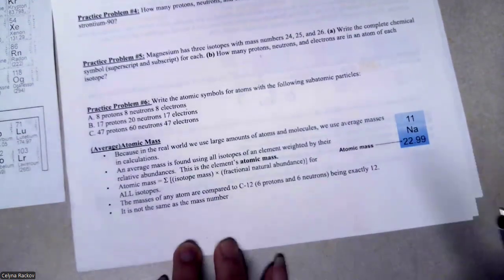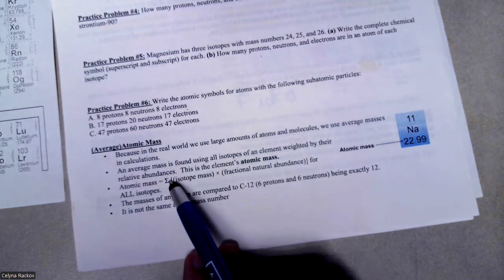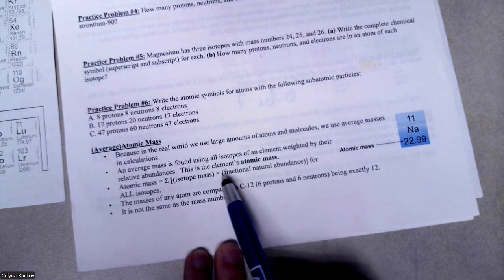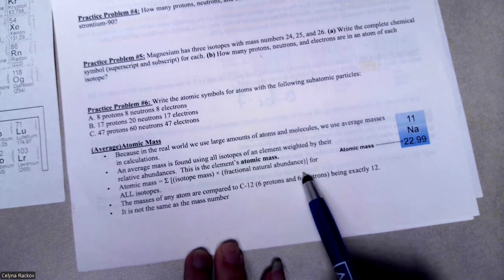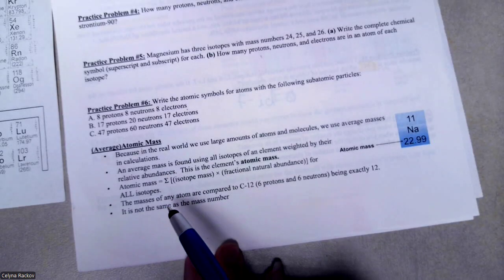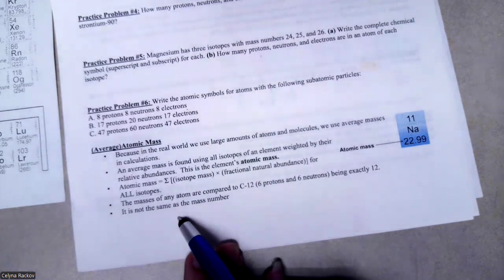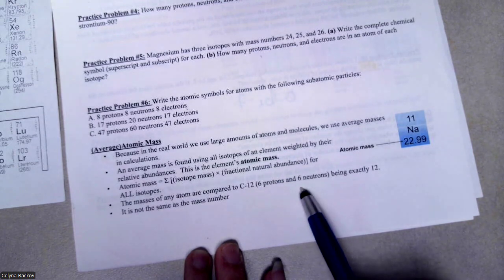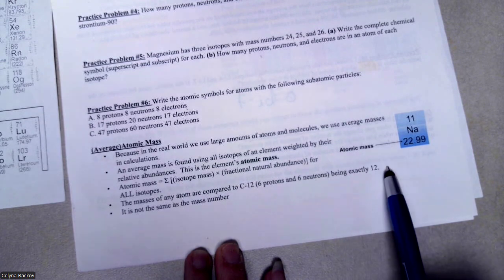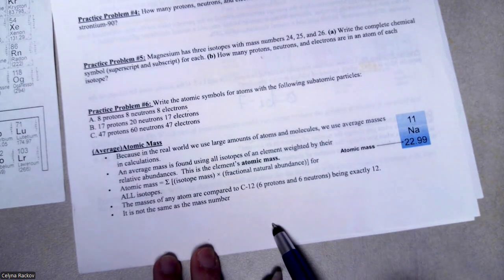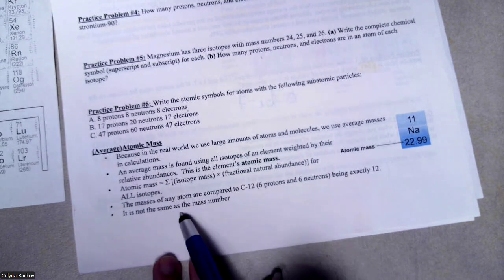To calculate this atomic average, we're going to take the sum of the isotope mass times the fractional natural abundance for all isotopes. The masses of any atom are compared to carbon 12, which has 6 protons and 6 neutrons, being exactly 12. So atomic mass is not the same as mass number.